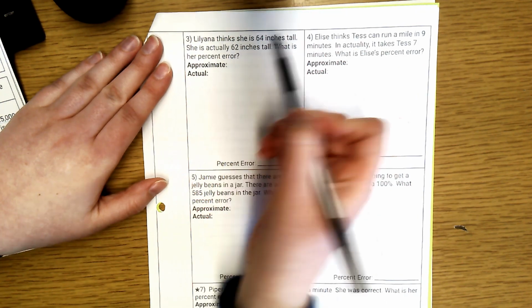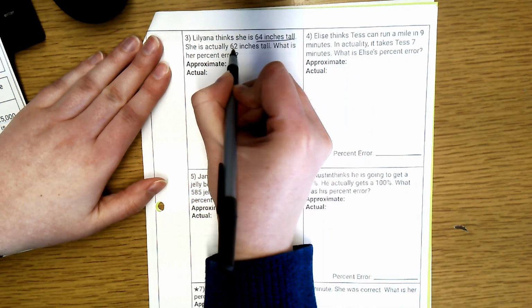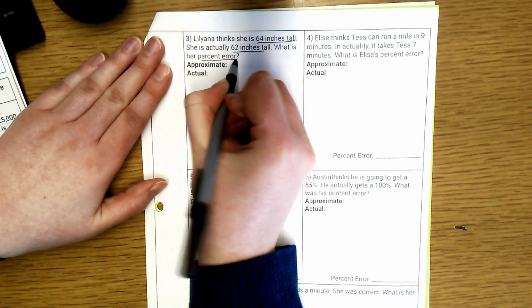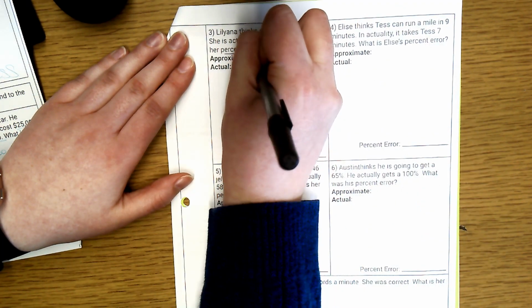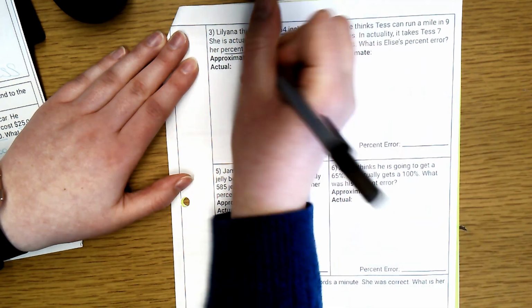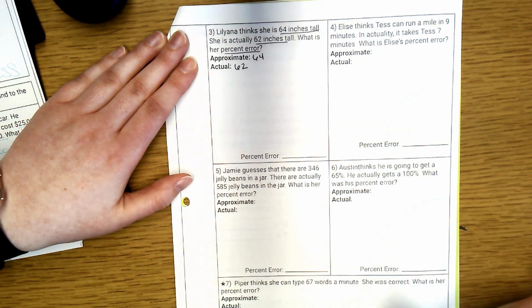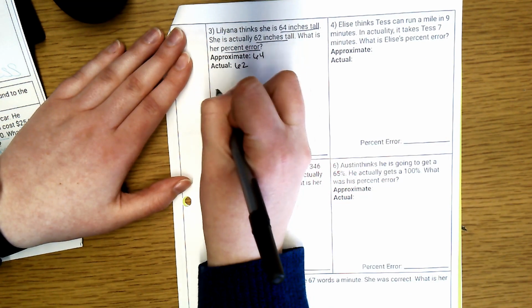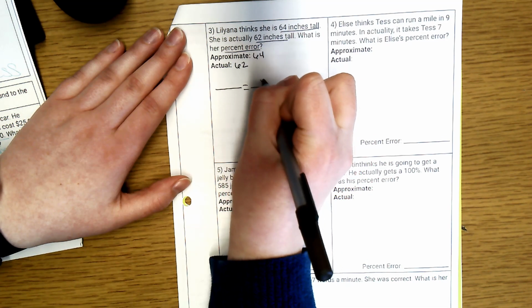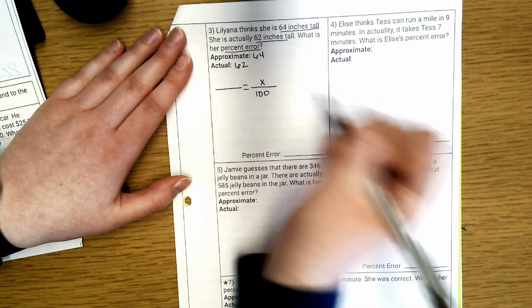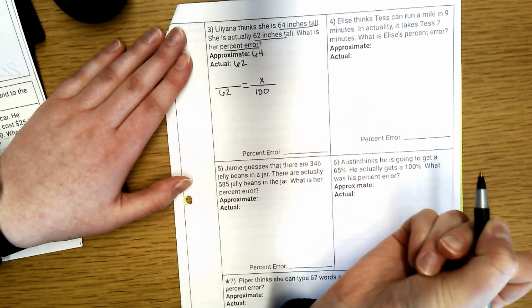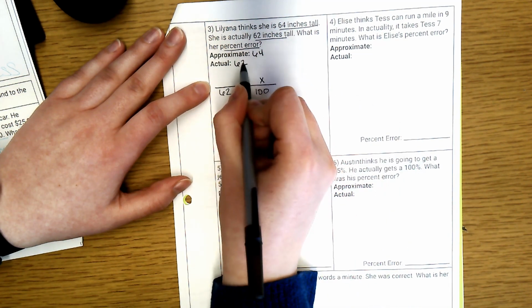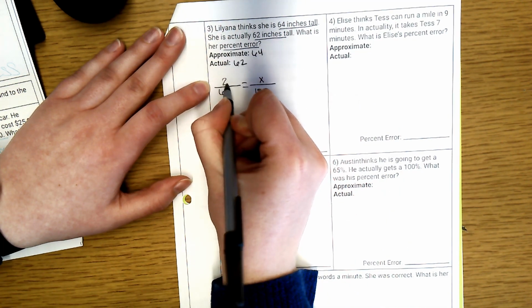Liliana thinks she is 64 inches tall. She's actually 62. What's her percent error? So she thinks she's 64, that means that's our approximate. Her actual is 62. We'll put that there. We're going to go ahead and set up our proportion. X on top right, 100 under it. My actual goes on the bottom here, 62. I'm going to take my two numbers and subtract them to get this top number. It's just going to be a 2.